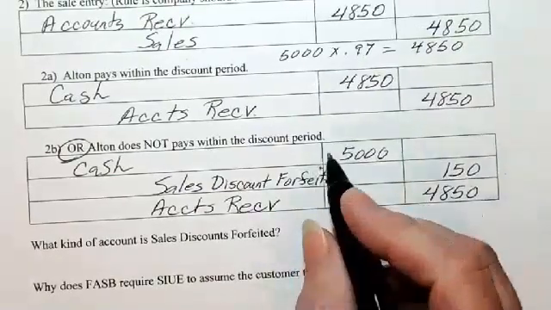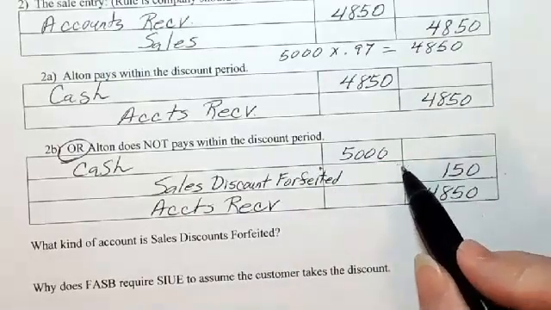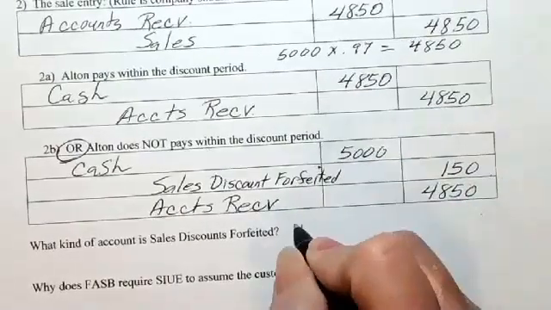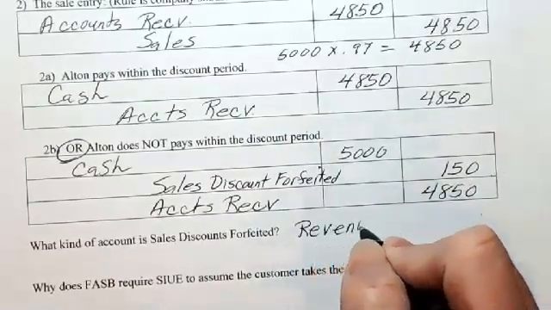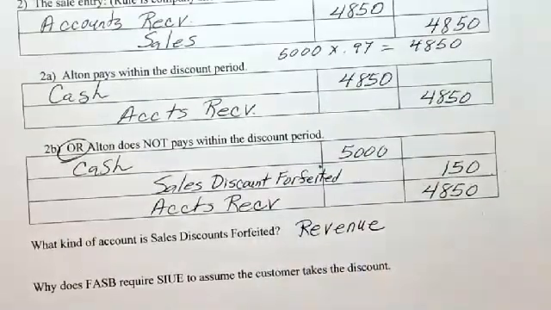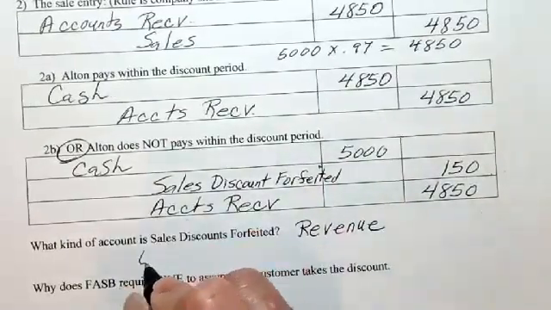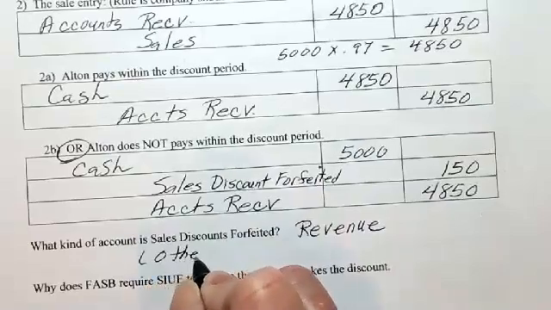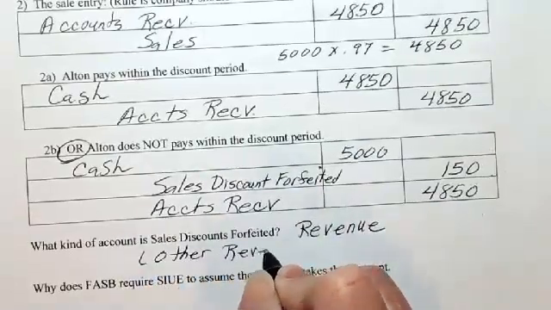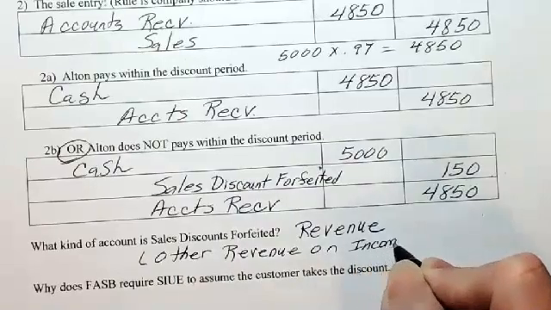It's a revenue account because we actually sold those for an extra $150. But on our financial statements, we're going to put it a little separate. We don't want to put it with our sales, that top line revenue. That's going to go down under other revenue on the income statement, so not added to sales.